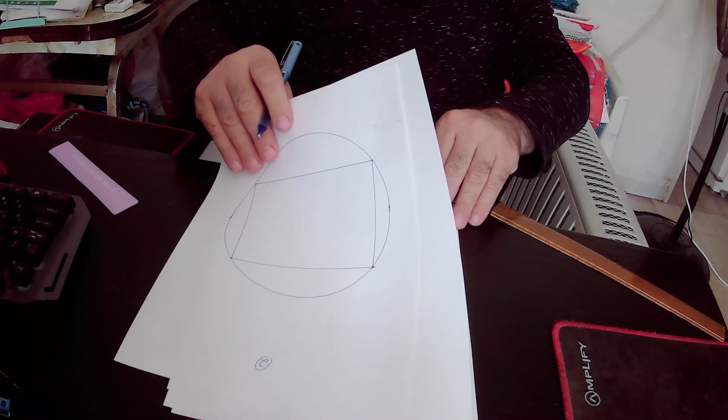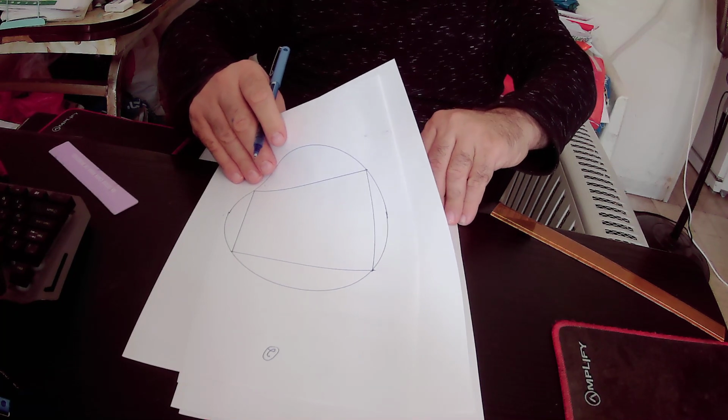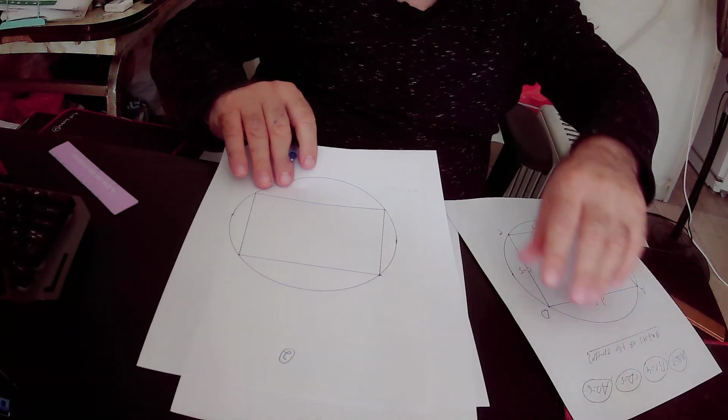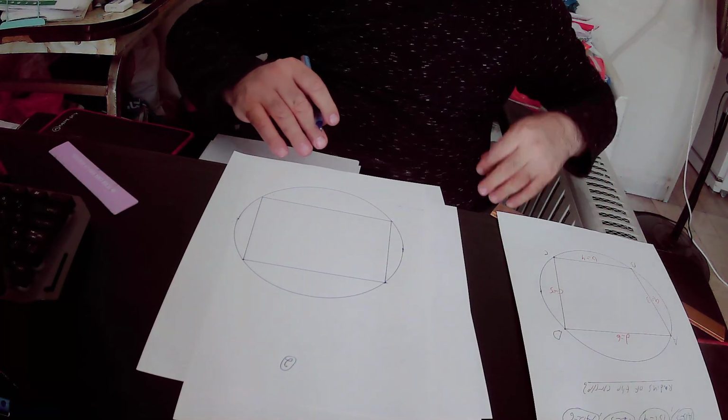So this quadrilateral is quadrilateral ABCD like in our original drawing.